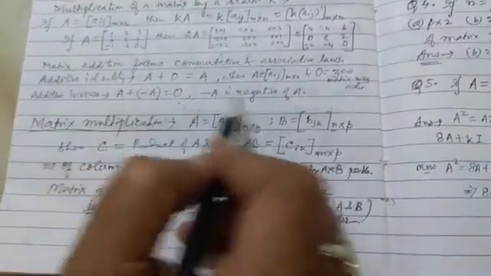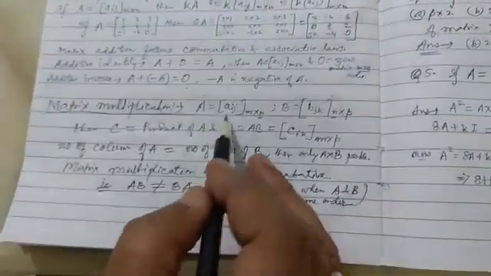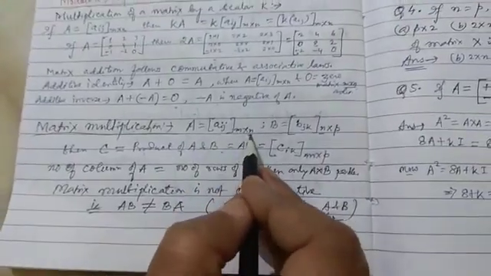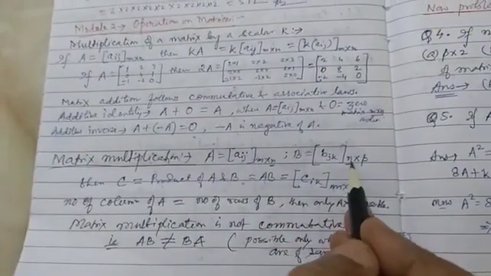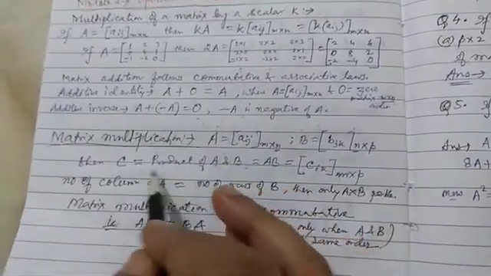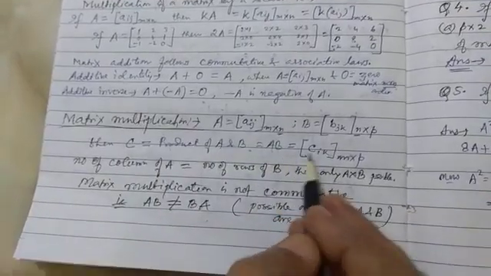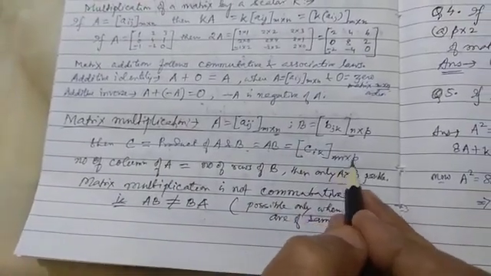So minus A is the negative of A. Now what is matrix multiplication? If A is a matrix of order m by n and another matrix B is n by p, then the product C is the product of A and B, and this is written as C_ij of order m by p.